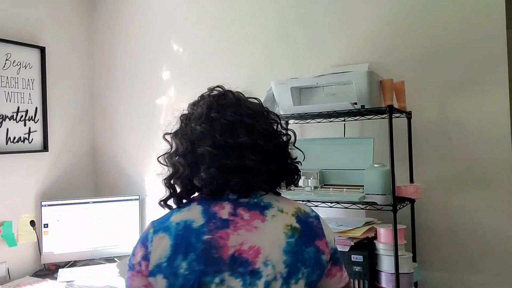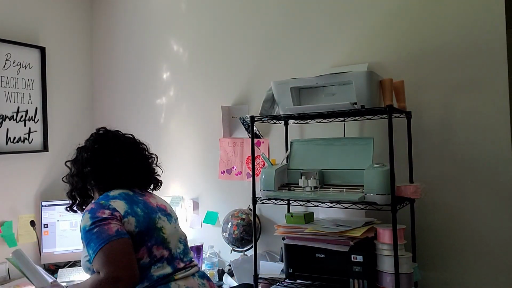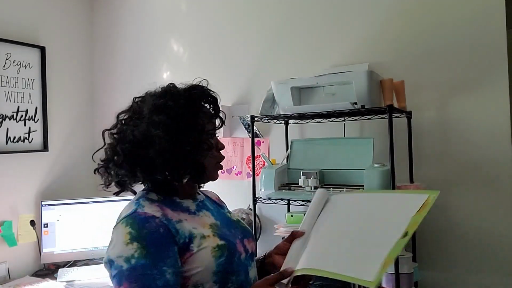So I'm gonna verify this on my computer. I have the white, so that is perfect. I want to make sure my iron on is on. It is turned on. So I'm gonna go ahead and place this. Let me bring you guys closer so you can see how to place it.